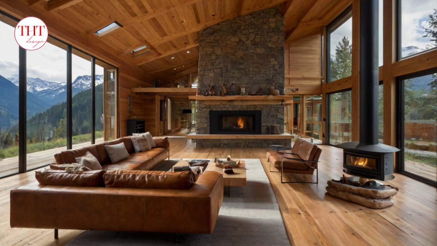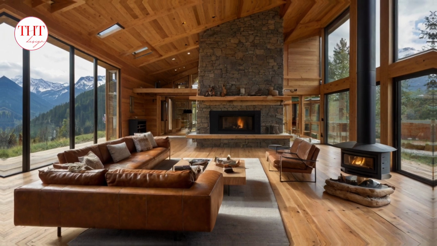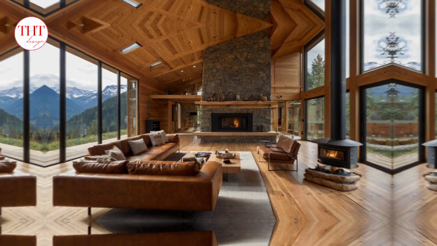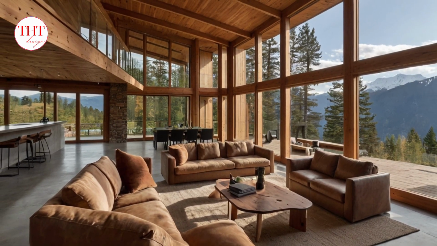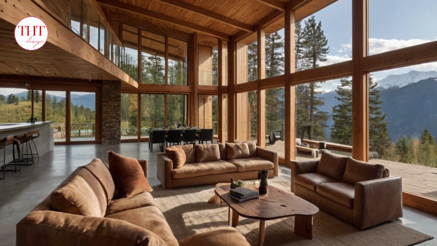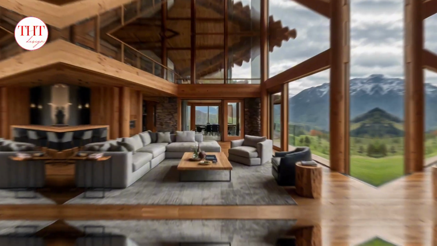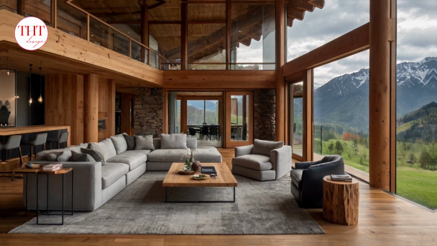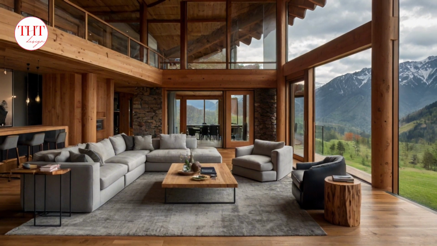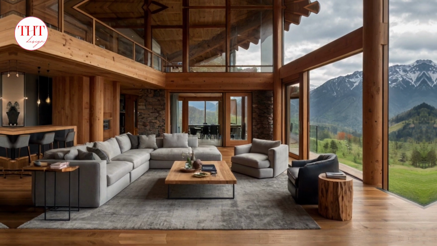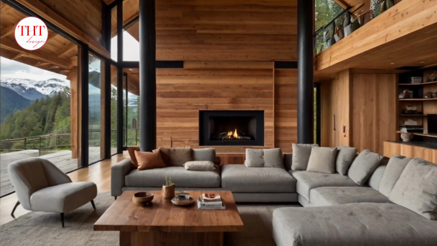3. Wood is your ally. Use wood throughout the space, exposing beams on the ceiling, adding wood paneling to accent walls, and choosing wooden furniture pieces. Opt for warm wood tones that complement the natural surroundings. 4. Open floor plan. Optional. Consider an open floor plan to create a sense of spaciousness and allow natural light to flow freely. Define different areas within the space using area rugs or furniture placement.